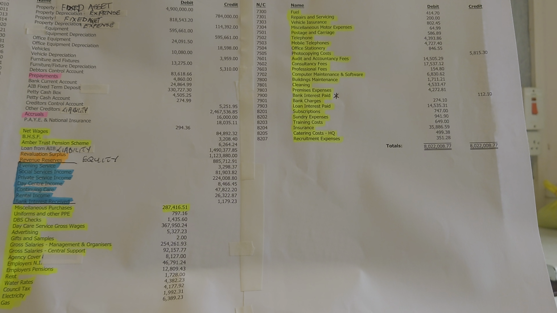So you can see that those, they are our equity, and the ones that I've highlighted in blue, they are our income, as you can see from there. And then the ones in yellow, they are our expenses, and you can also see our prepayments and also our accruals. So those 7 elements that we looked at in the second video, they are what make up the trial balance. So in this video, I just wanted to give you an overview of the trial balance.